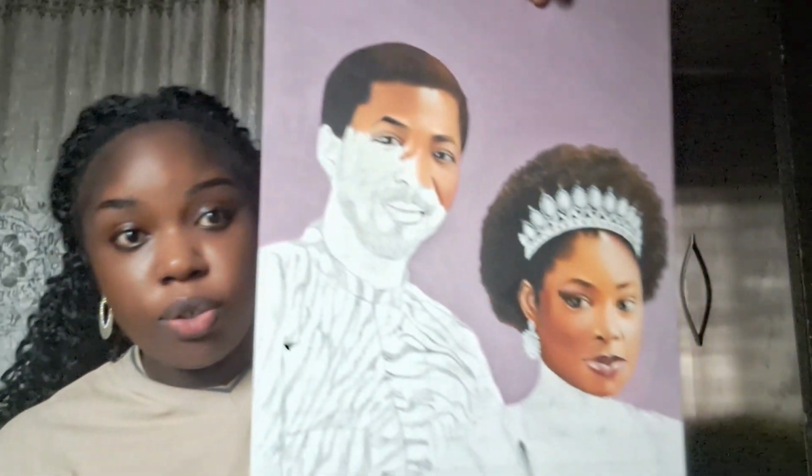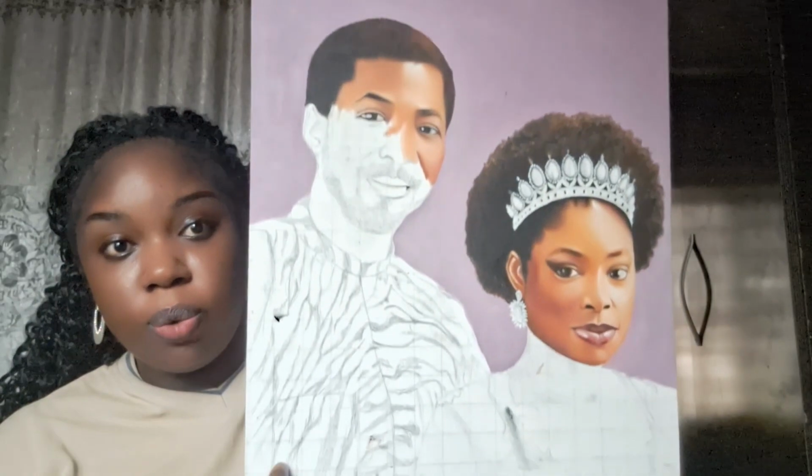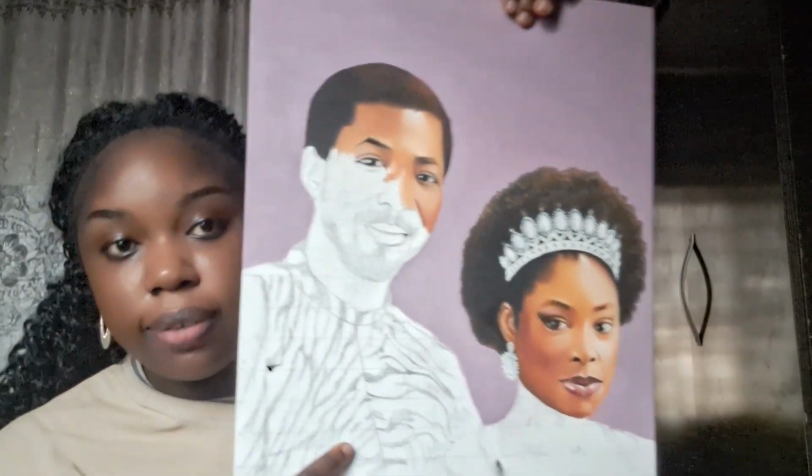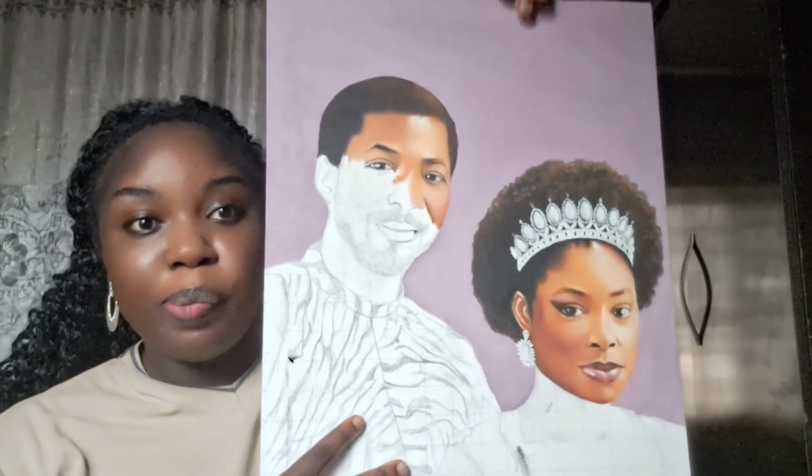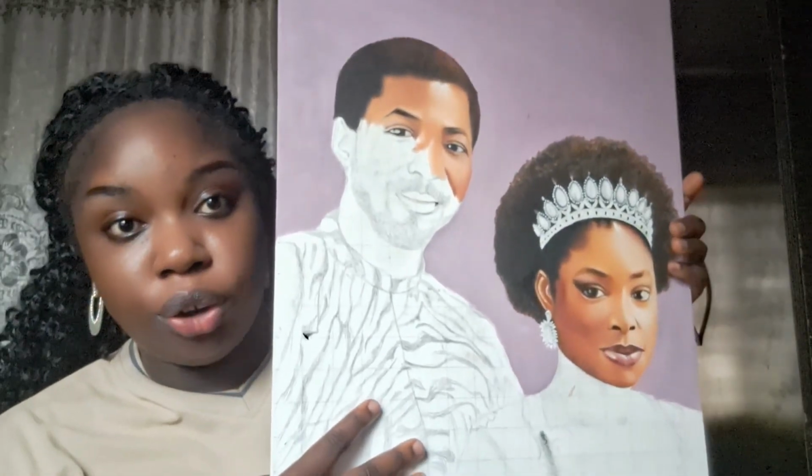So this is the portrait I'm working on right now. I don't know if you guys can see it very well, but if it's not showing, I'll put a clearer picture of it here so you can see very well. So this skin tone is the one I use for this portrait, and so far so good. It's serving me well, and I hope it's really helpful.